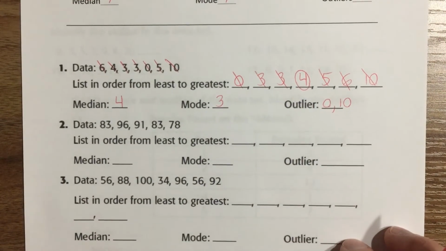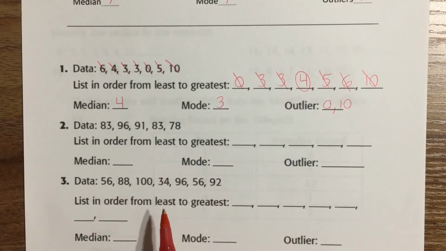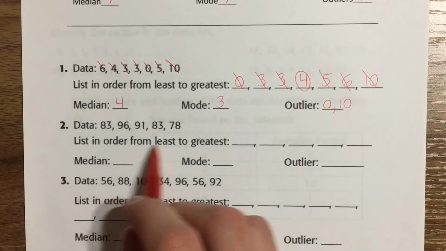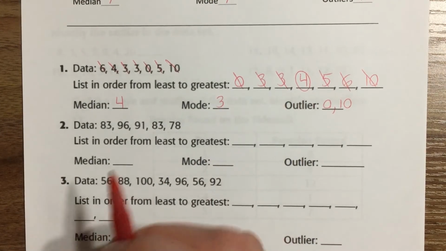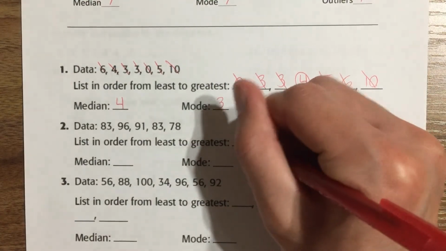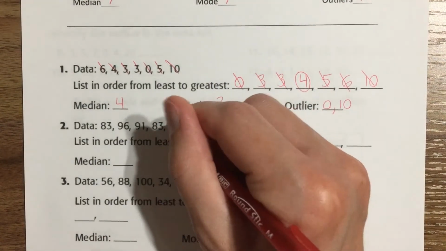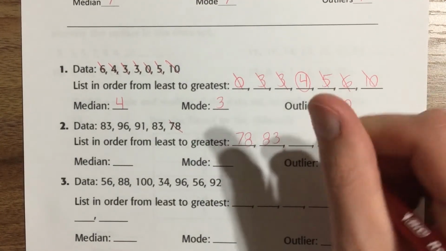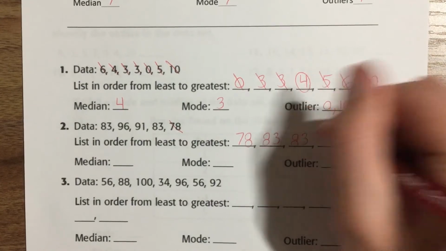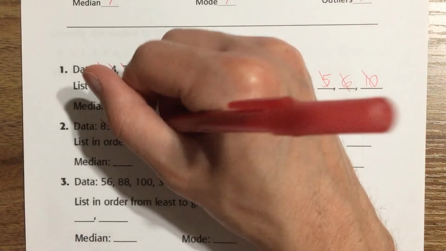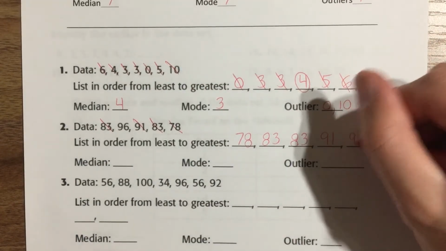Number 2. We're going to be doing the same thing, except this time we're dealing with much larger numbers. We've just been dealing with single digit and a couple 10s so far. Now we're looking at bigger numbers. So same thing, we're looking for least to greatest. We've only got 5 numbers to work with, but let's see what we have. Smallest number, 78. Cross that one off. Looks like we have a couple 83s. Cross both of them off. We have a 91. And we have a 96.